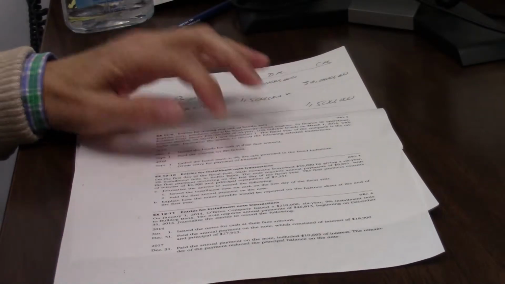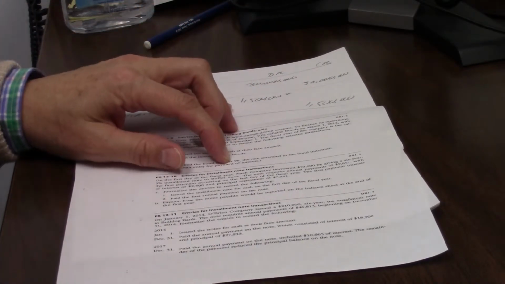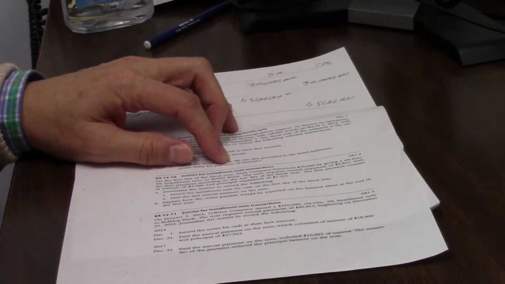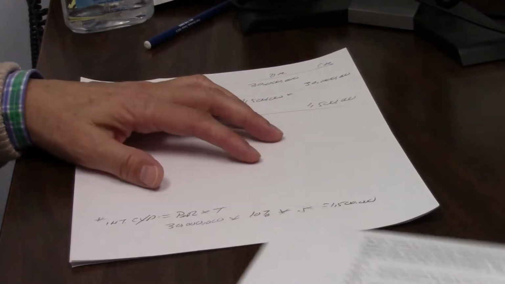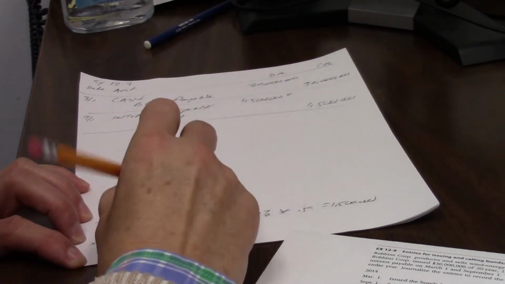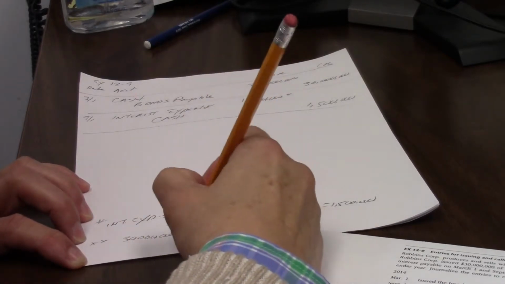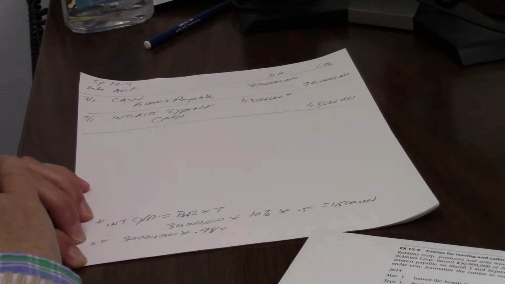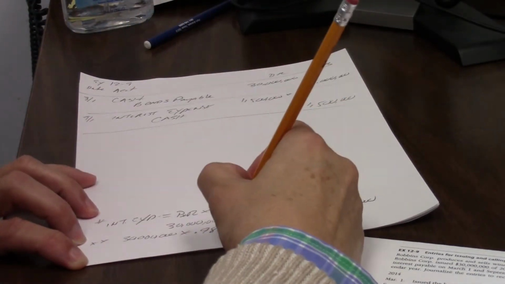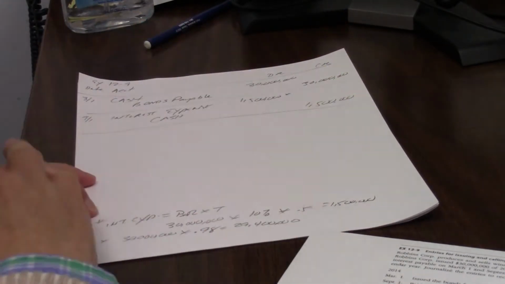So that means they're going to pay off the bondholders, and they're not going to pay them the whole 30 million. They're going to pay them 98% of 30 million. So we need to calculate that. 30 million times 0.98 equals 29,400,000. Great.